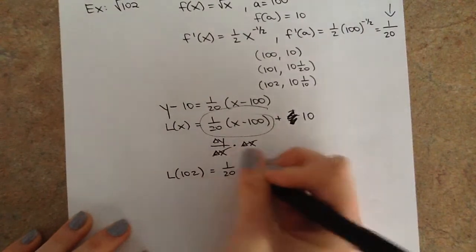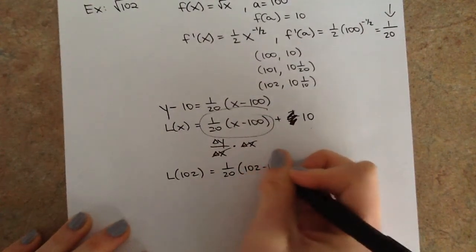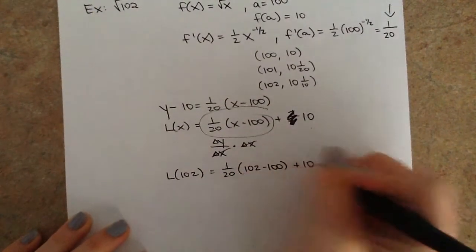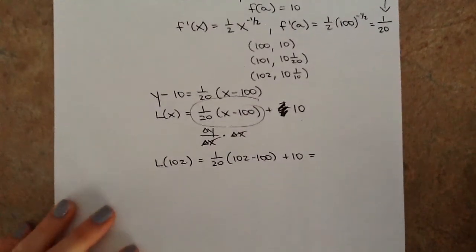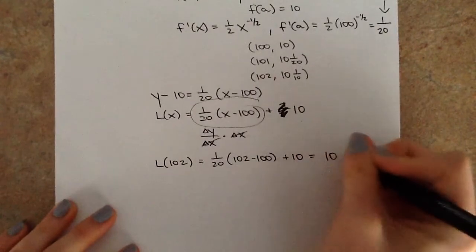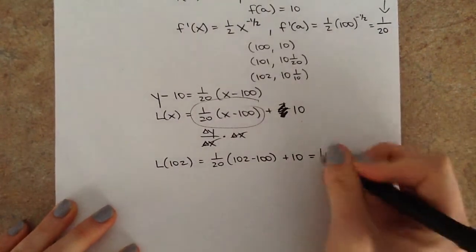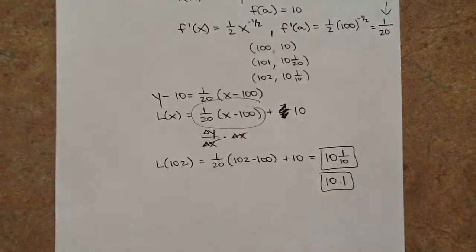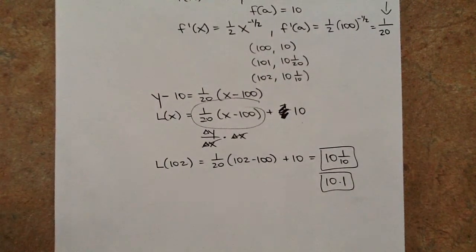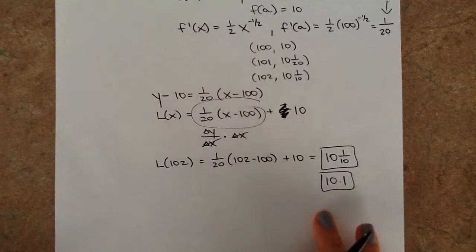I get 1/20th times 102 minus 100, and then plus 10. So can you guys see that that does in fact give me 10 and 1/10? Or 10.1 if you're a decimal person. Maybe 101 over 10 if you're an improper fraction person. I don't know what kind of people you are. Okay. Are we okay with this?